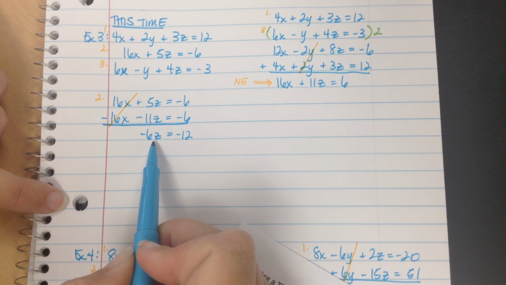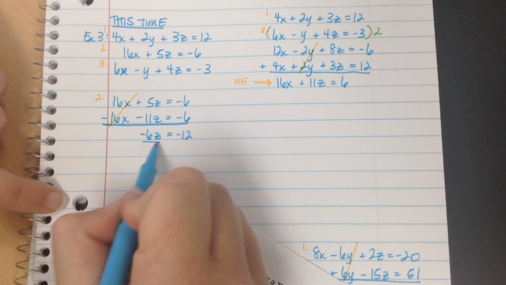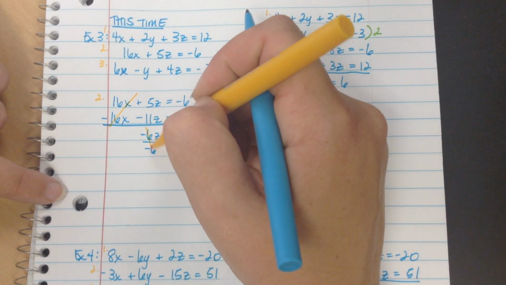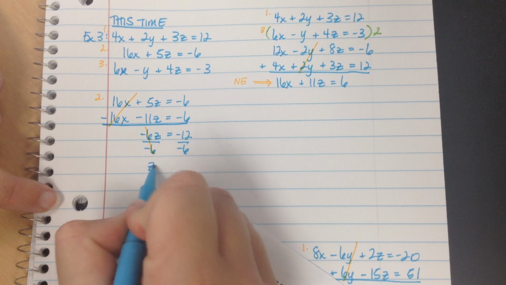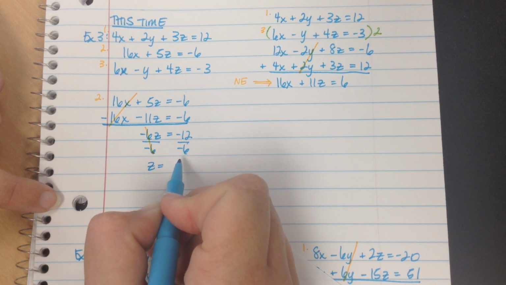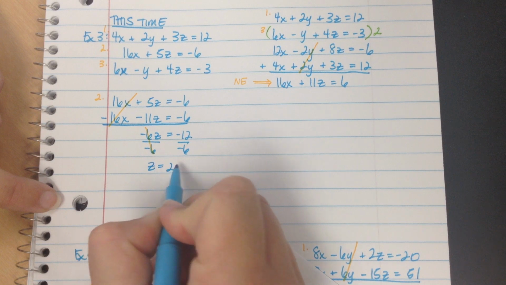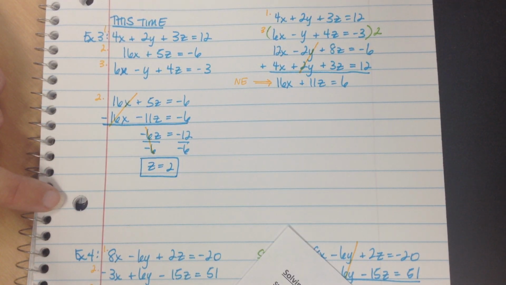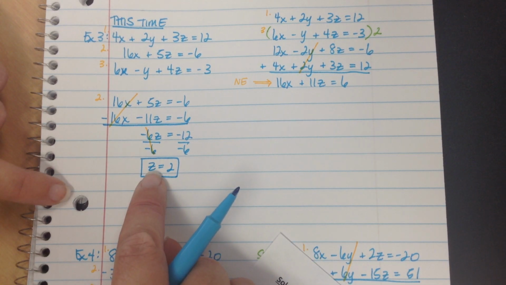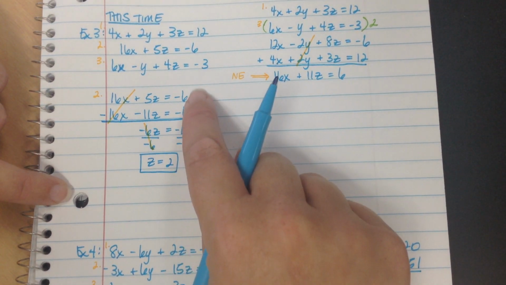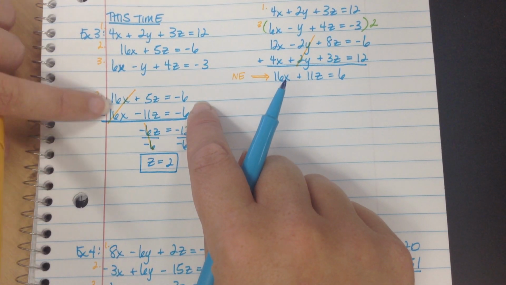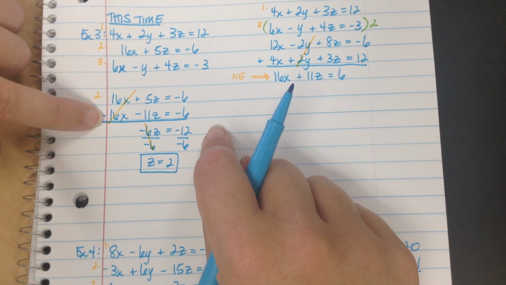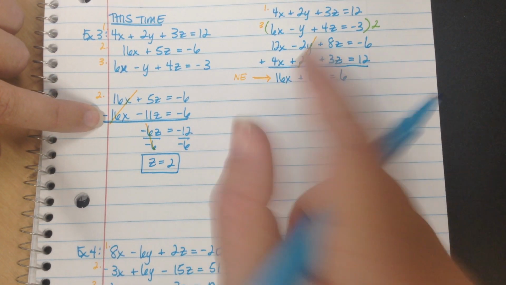Notice I have one variable. Hallelujah. We'll divide both sides by negative 6. The negative 6's cancel, and z equals negative 12 divided by negative 6, which is positive 2. Z equals positive 2. Yay. This guy, go one step up. You can plug him into either of these equations to find x. Doesn't matter which one. I'm going to go with our new equation, but it doesn't matter.